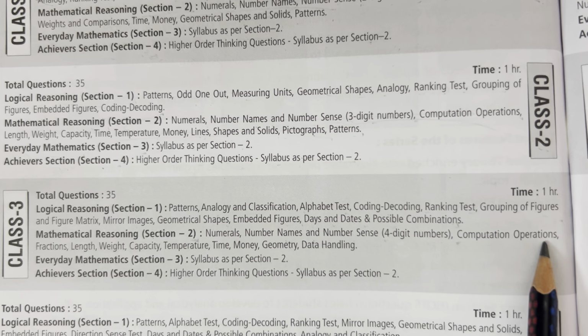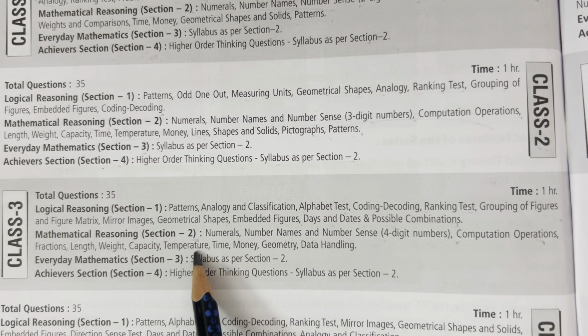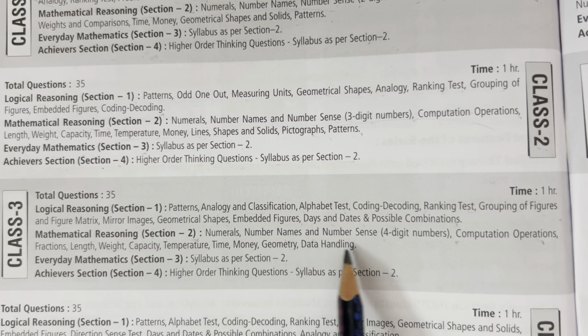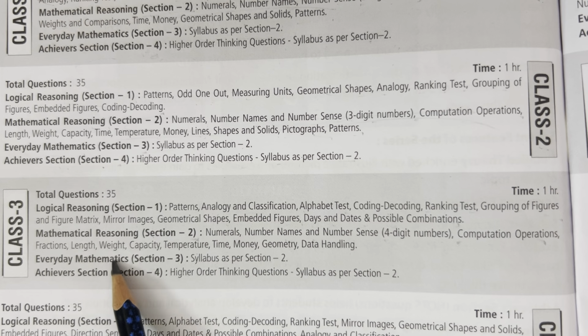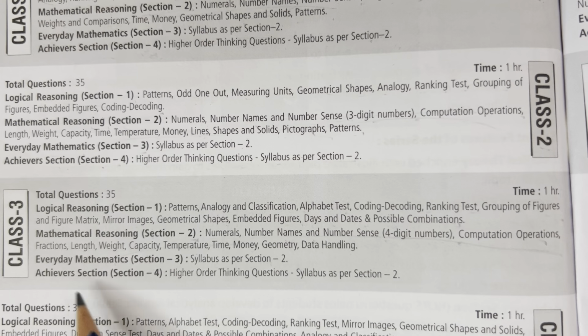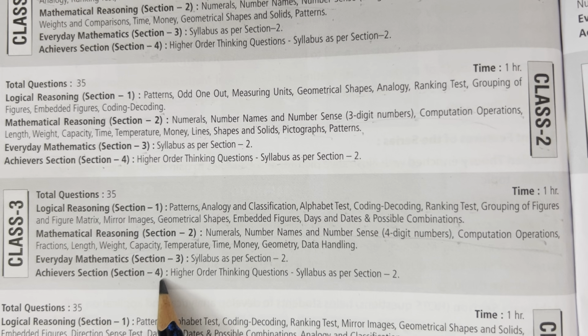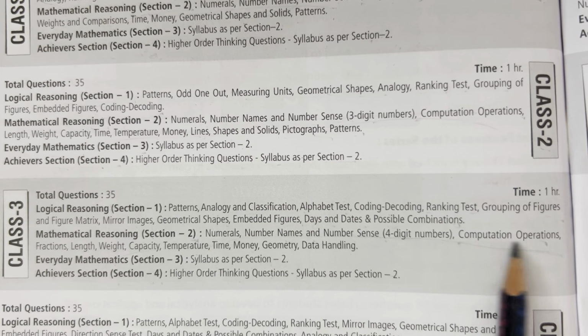Computation operations, fractions, length, weight, capacity, temperature, time, money, geometry, data handling. And in section 3, that is everyday mathematics, syllabus as per section 2. Achiever section, that is in section 4, higher order thinking questions, syllabus as per section 2.